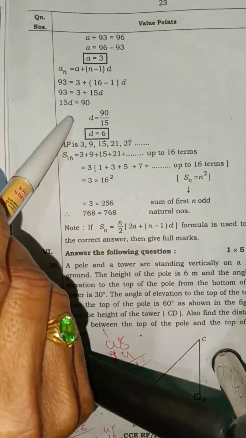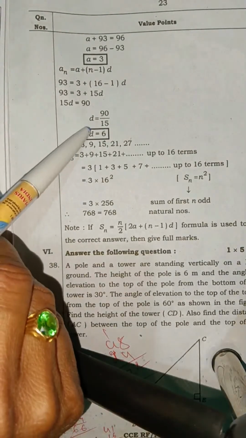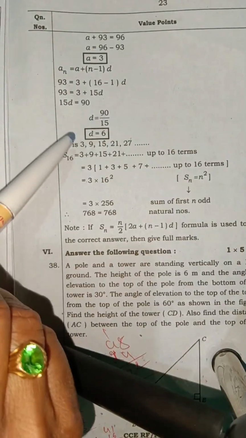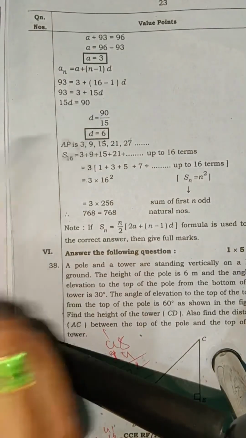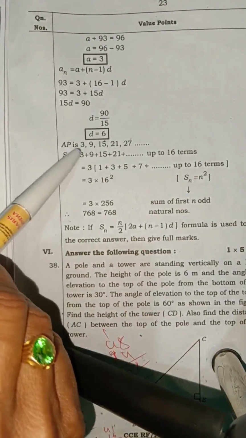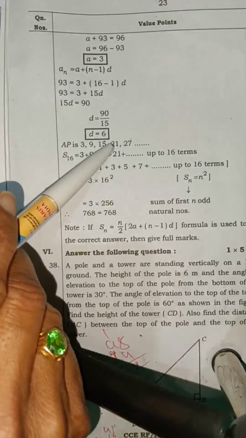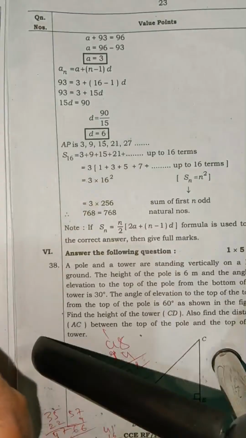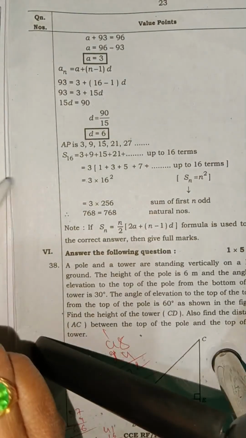So 15d is equal to 90. Actually d is equal to 90 by 15. Dividing by 15 we get 6. The AP is 3, 9, 15, 21, 27, and so on. These are the AP terms.